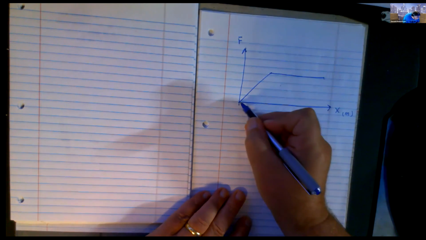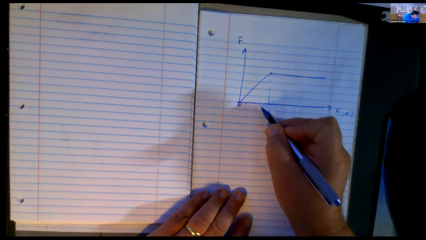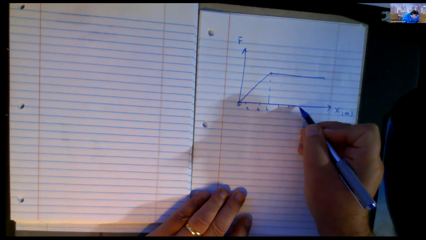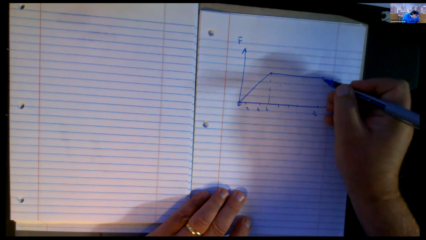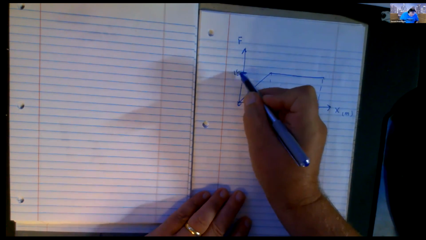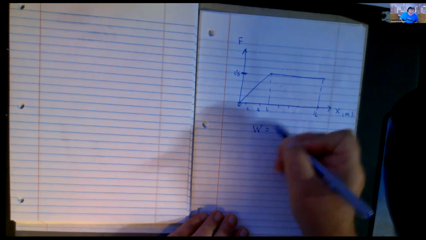And it goes to 0, 2, 4, 6. And it goes 8, 10, 12, all the way to 16. This guy is a height of 18. And we are being asked to use this diagram to calculate the work done.